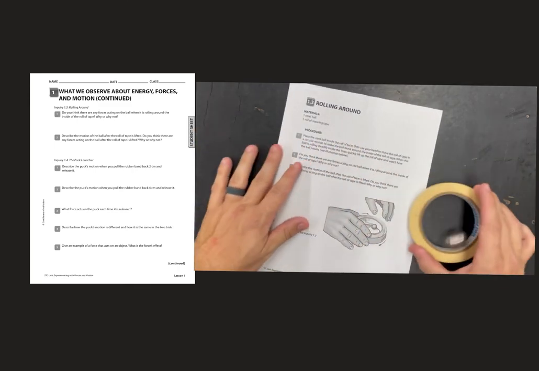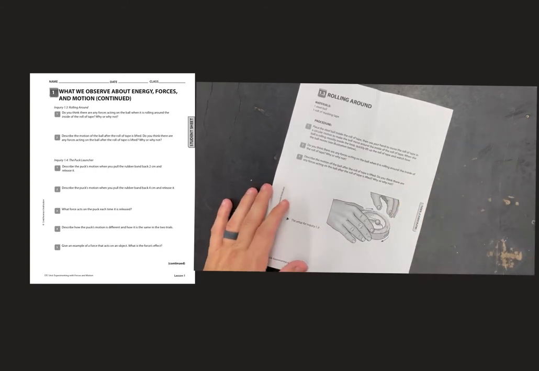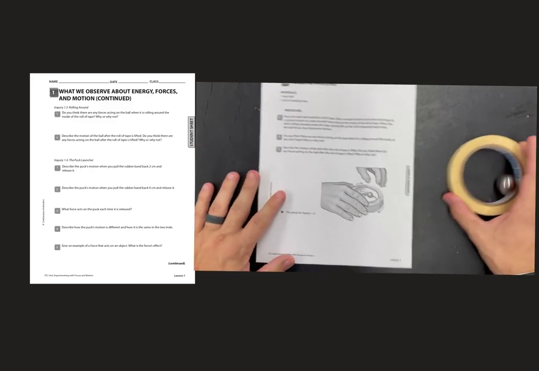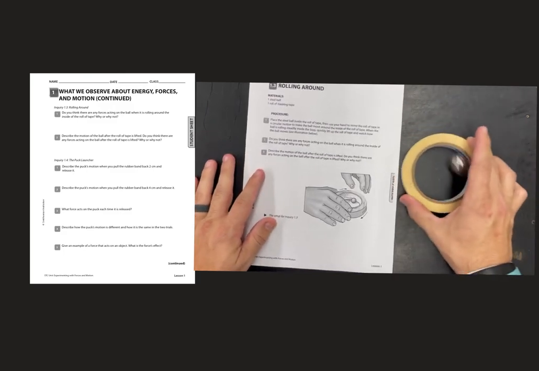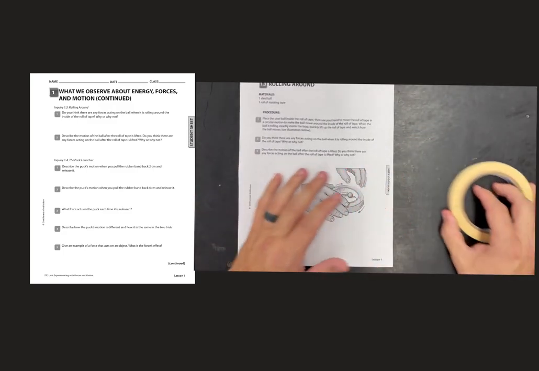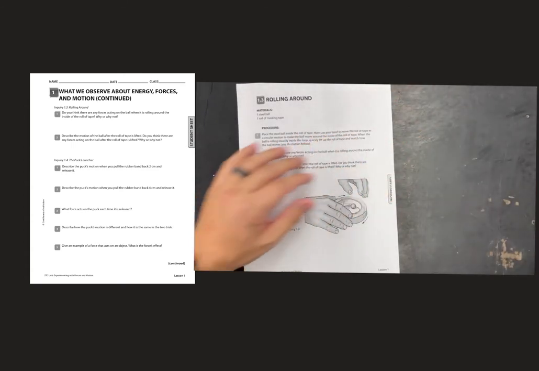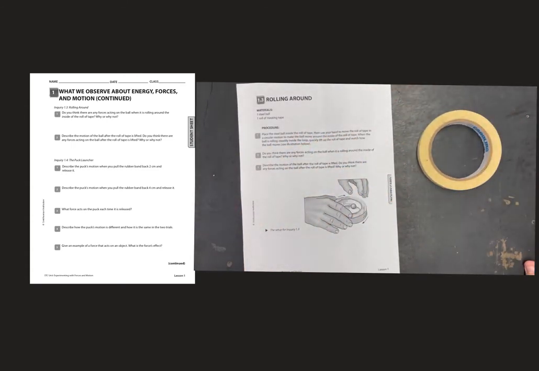All right, let's do it again. All right. So, what happened when I lifted up the roll of tape? You're making observations here. All right, so it's gone. I gotta go get it in a minute. So let's go answer some questions. Do you think there are any forces acting on the ball when it is rolling inside the tape? Why or why not? Pause the video, answer the question.